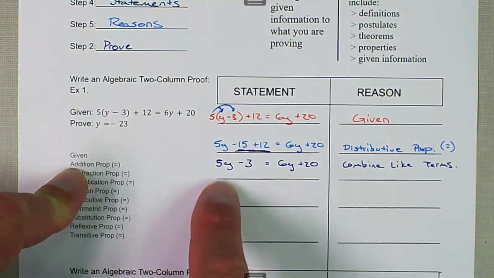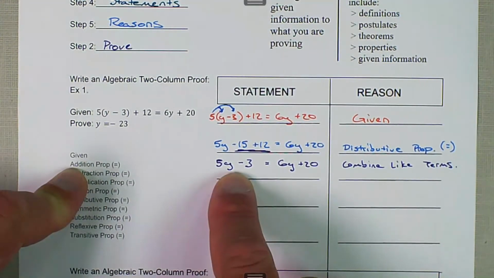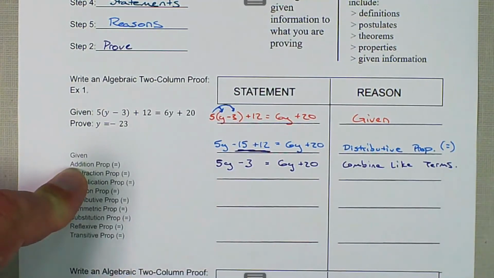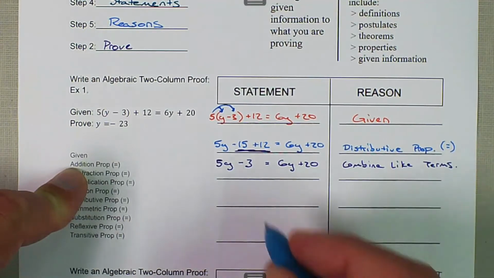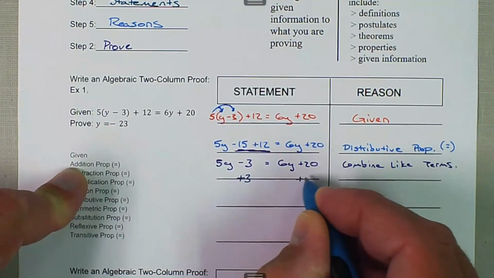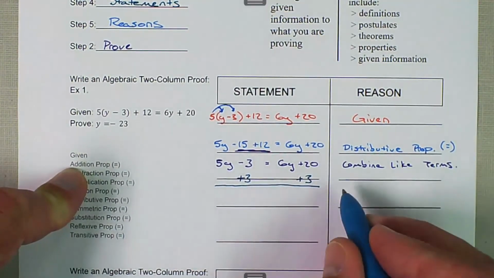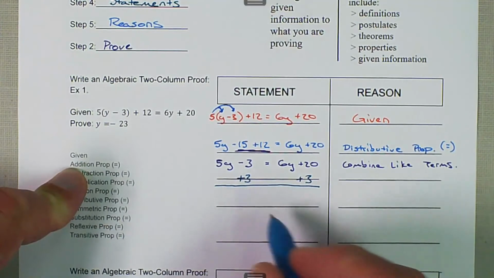All right, we have 3 more steps, so I have to combine lines a little bit. The next thing we can do is add 3 to both sides. I'm going to add 3 here and add 3 here, and I'll write the reason right on this line after we get done.